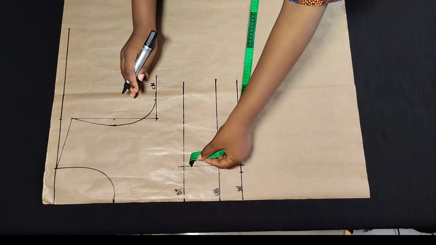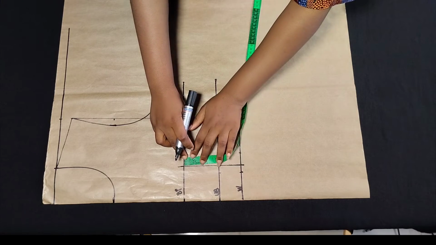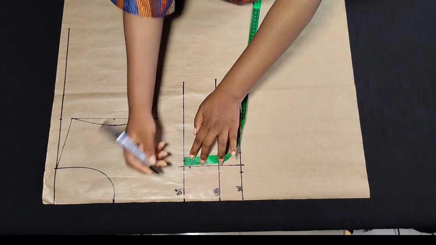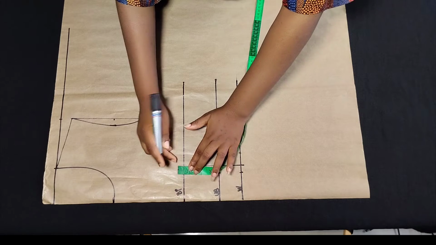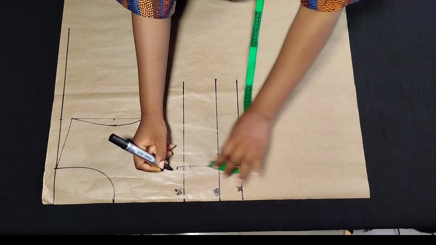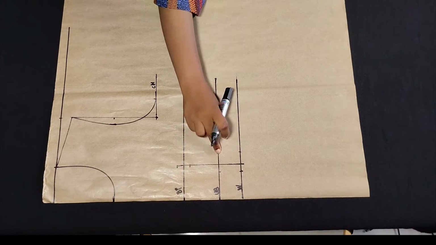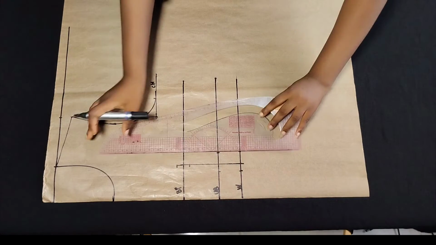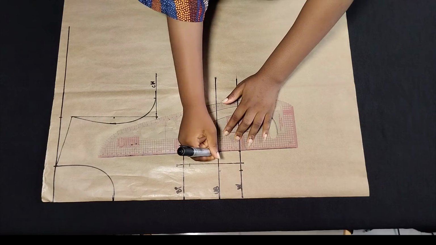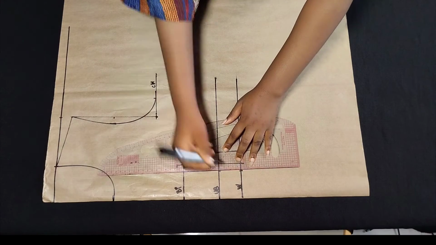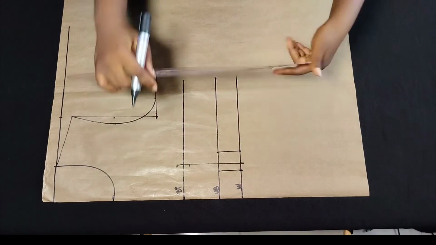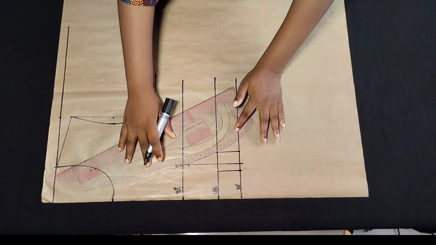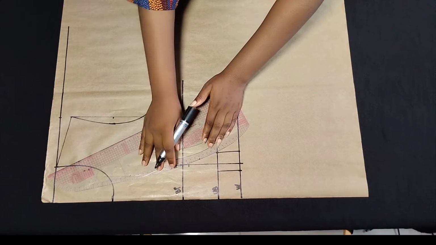Now on the bust point line, I'll come down by half an inch and I'll also go up by half an inch. The reason I am doing this is to eliminate pointy ends. We don't want our bustier to be pointed and sharp. And next we will connect these points like this. For this part I am using a straight ruler, and now to connect the under bust to that half inch mark, I'll just use a slight curve.